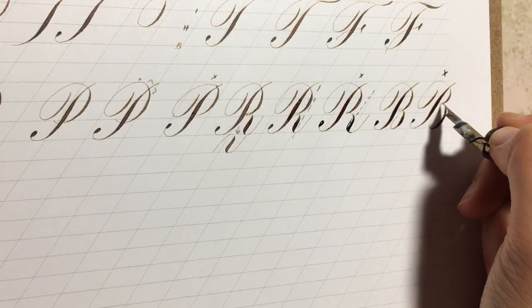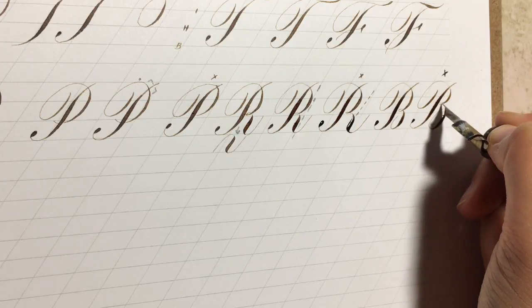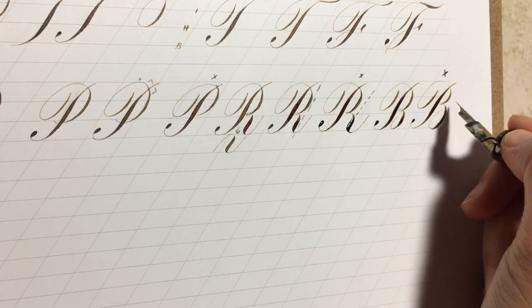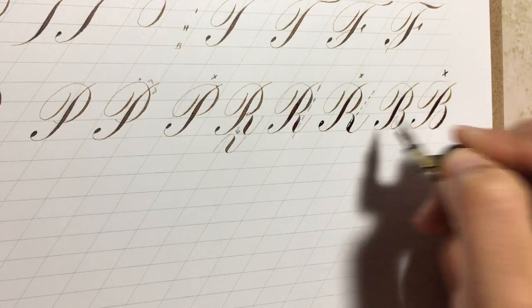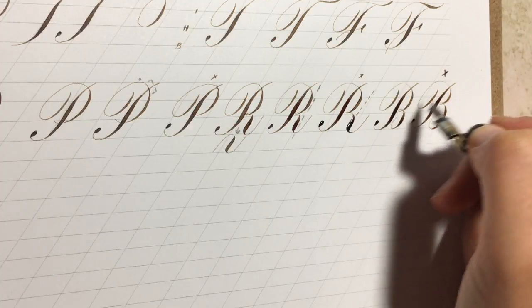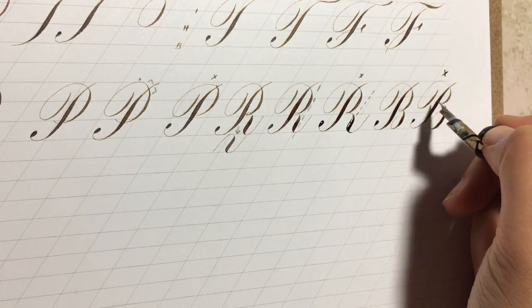If you want to experiment with moving this point around, you can make it a little higher. I wouldn't suggest going too high like this. I think it looks a little bit unbalanced. And then also if you do it like that and it's near an R, this is really just a way to make it more consistent. Okay.